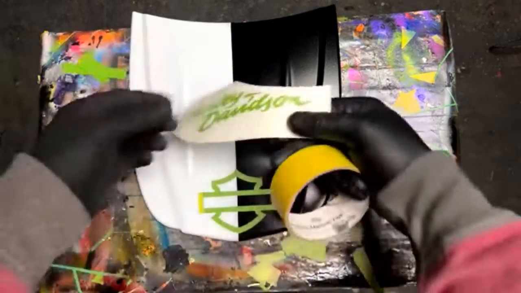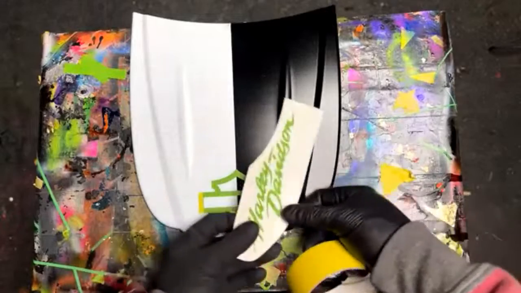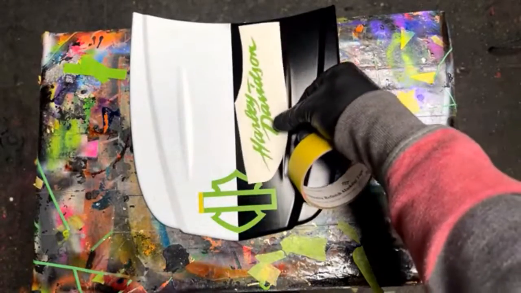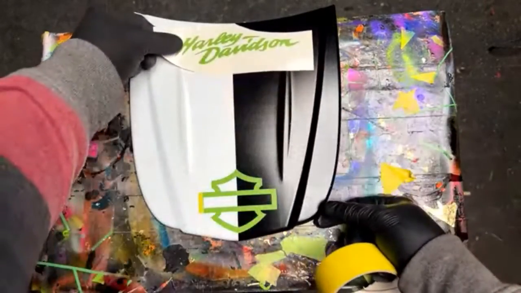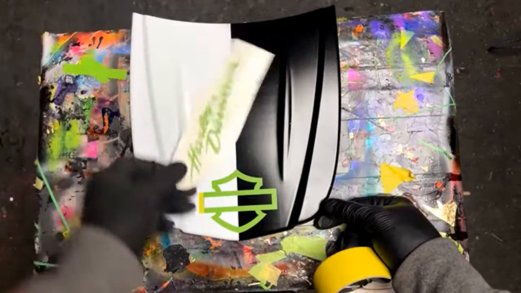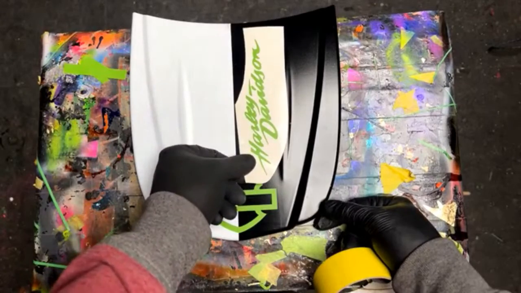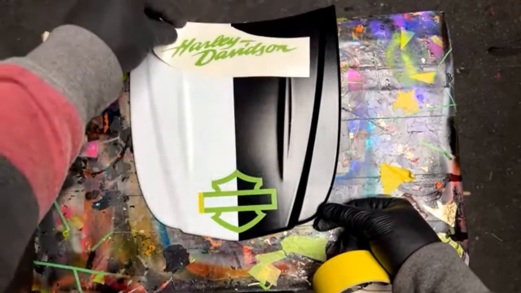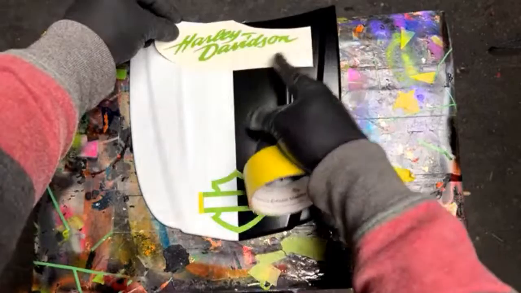All right, we got our other one here. Let's go ahead and put that, we're going to put it right across there. That way we're able to see what it looks like all the way through.